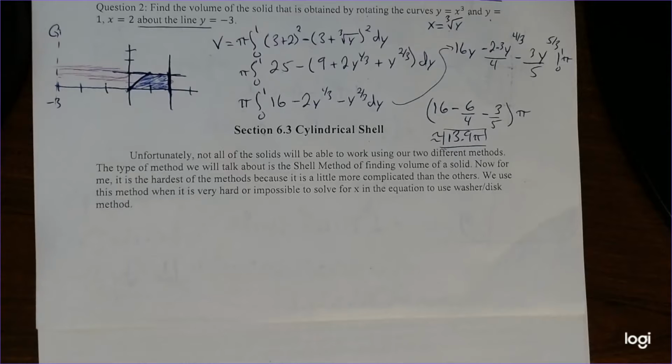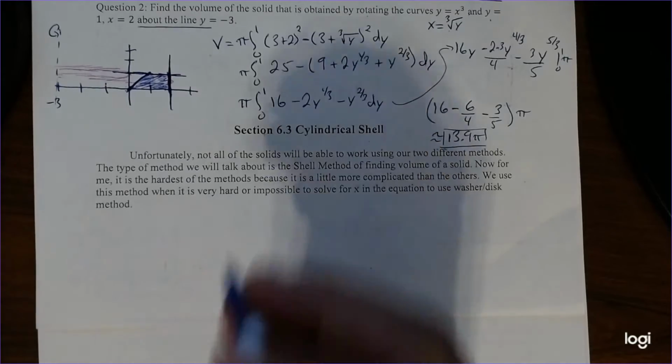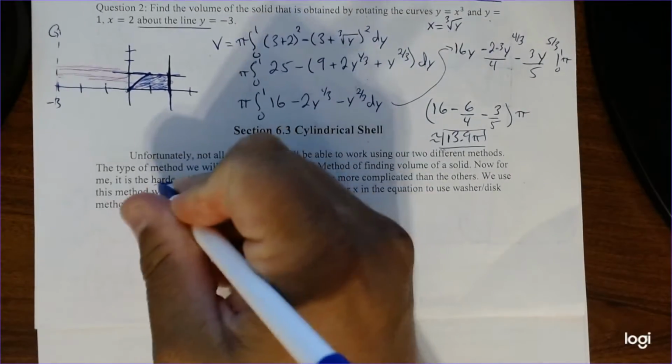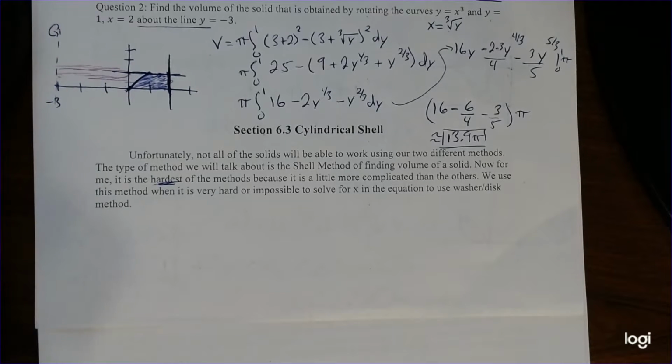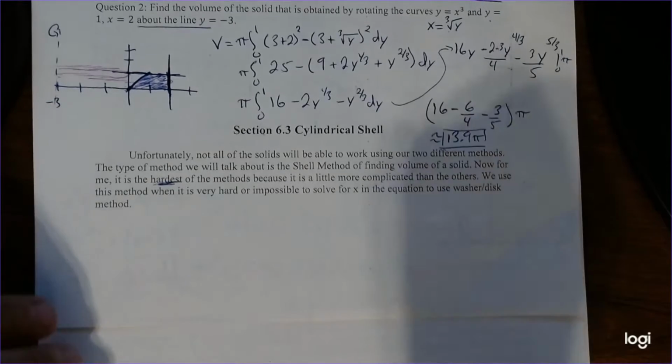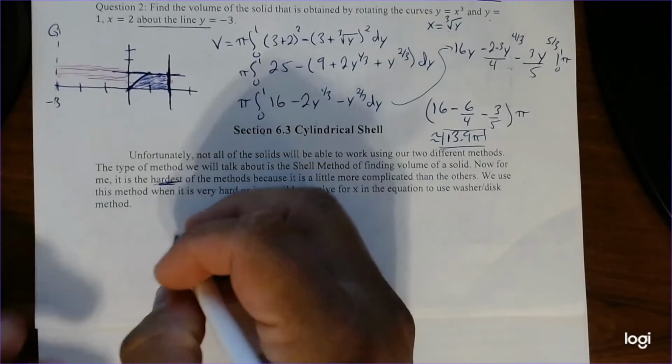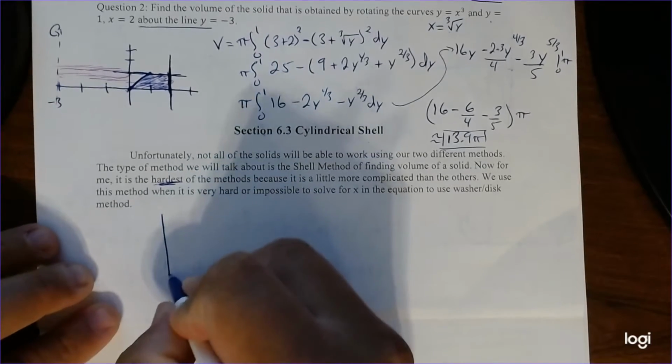When it comes to the shell method or the cylindrical method, in most cases we're going to be using this when it's very hard or almost impossible to solve for the variable itself, like for x or for y, when we're doing these revolutions around those portions. So for example, the concept of what this method is all about is, let's suppose we have a curve here.